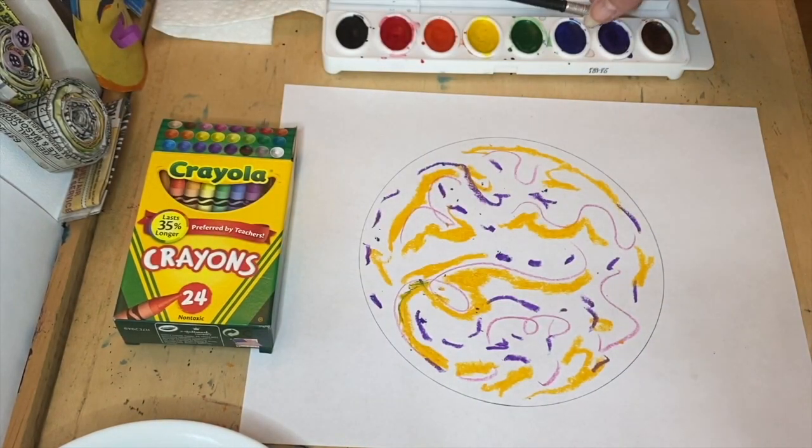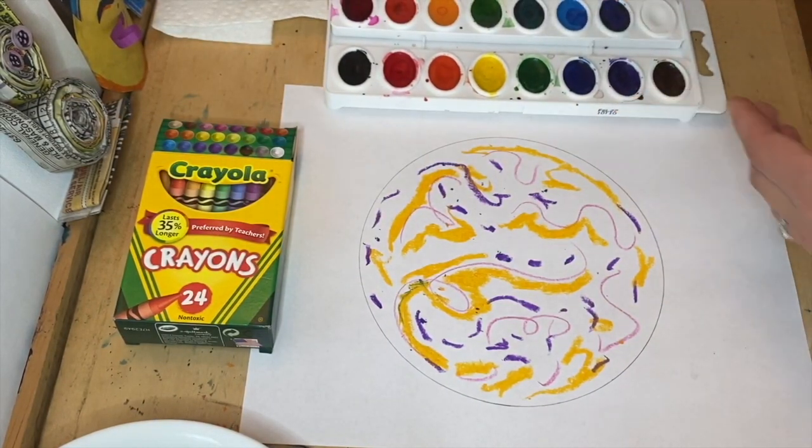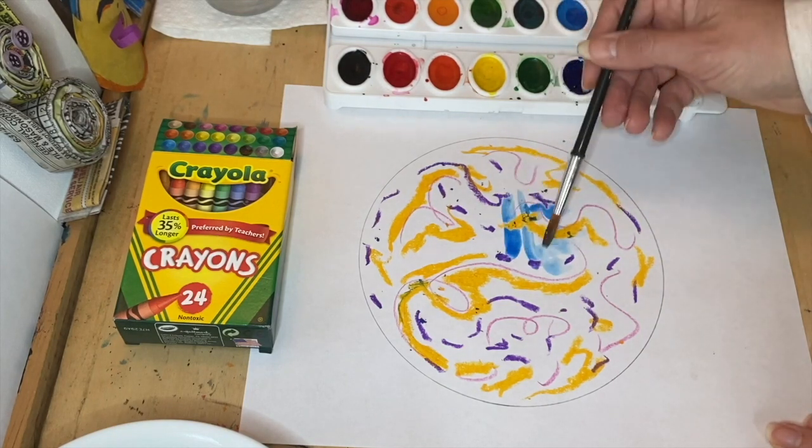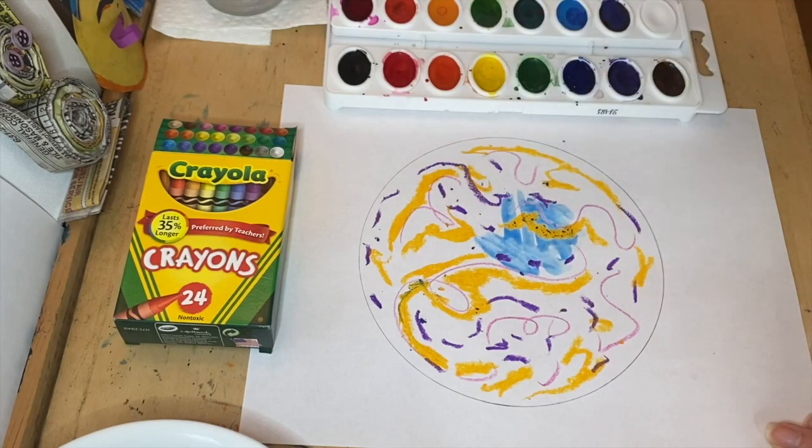So now if I use a little watercolor, and again, when you're using watercolor, you don't want to dig into the cakes. You want to gently fill the color with water. And then you can make any kind of design, and look what happens. Look, it doesn't stick. That's called resist.